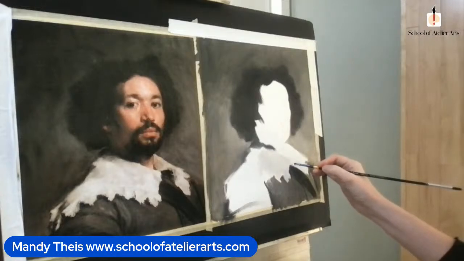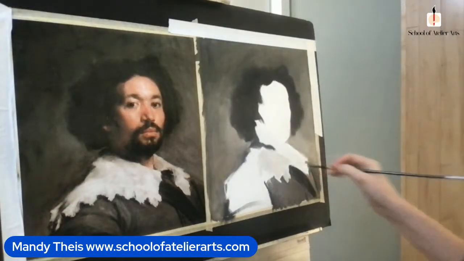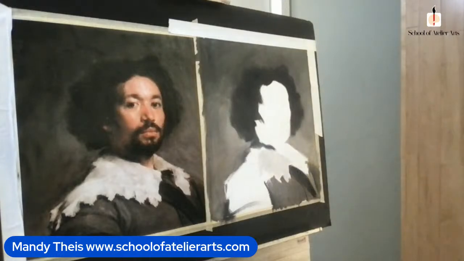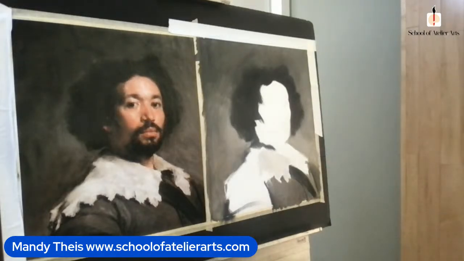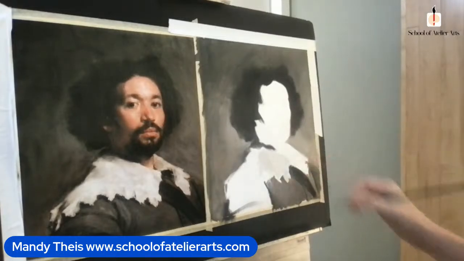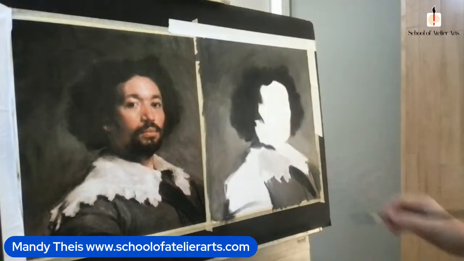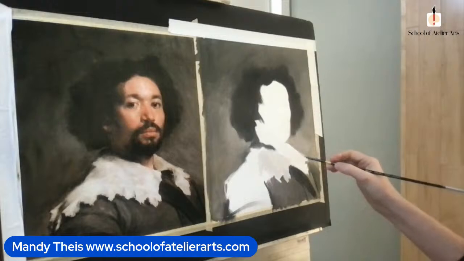So again, there's a little bit going on here. Velasquez used a little bit of what's called a dry brush, which would require us to let this dry and come back to it. We can slightly mimic that effect by just allowing the paint to pull in. It's not a true dry brush, but it'll give us a comparable edge here.